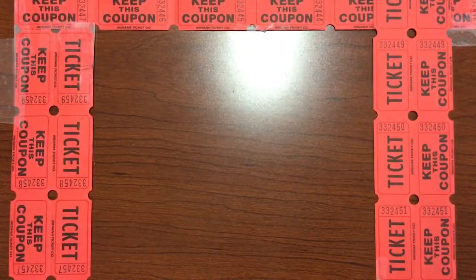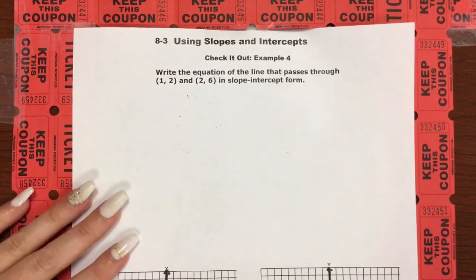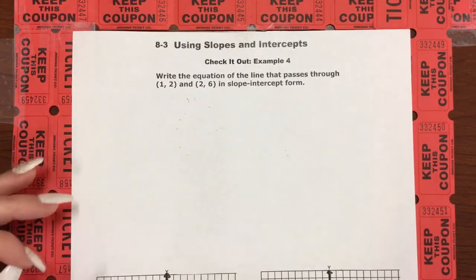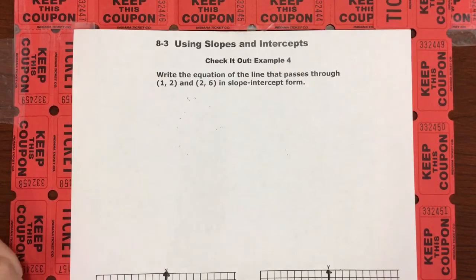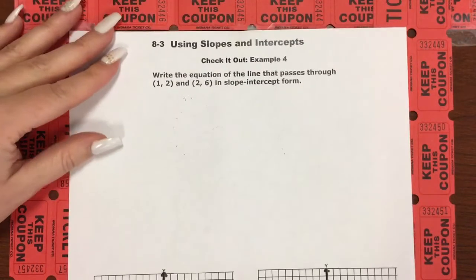You are going to do Check It Out example 4. Write the equation of the line that passes through these 2 points in slope-intercept form, and then graph it down here on one of the graphs.